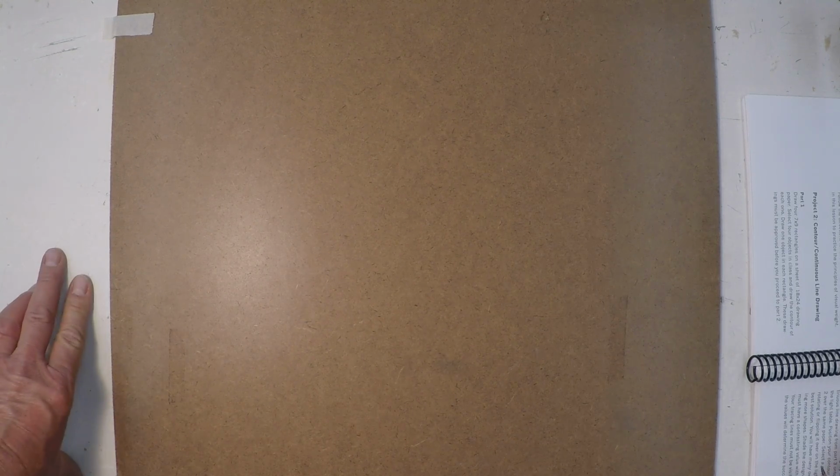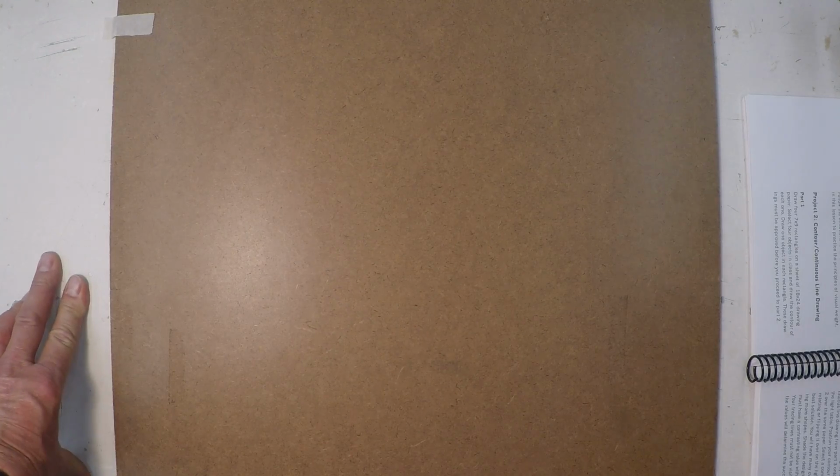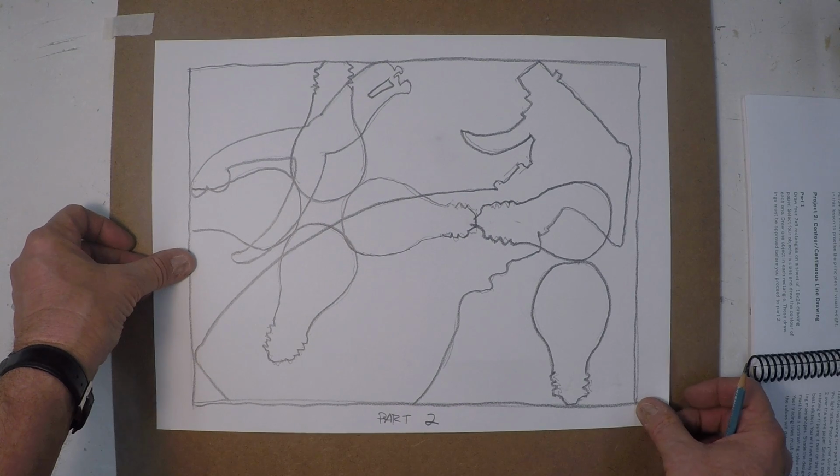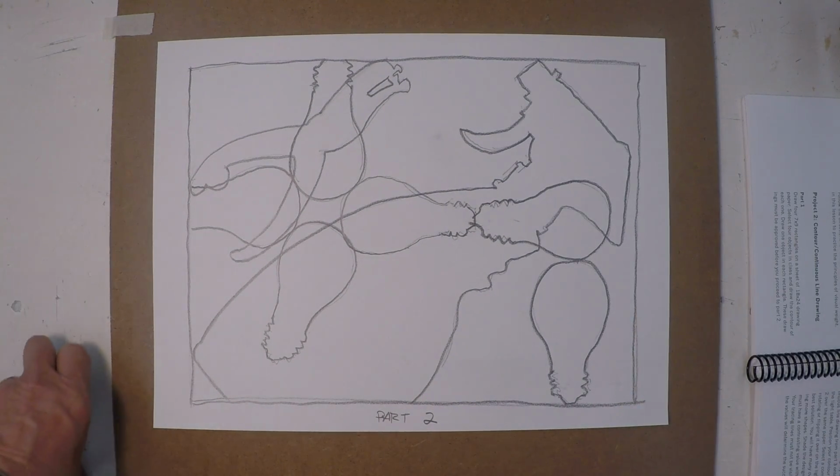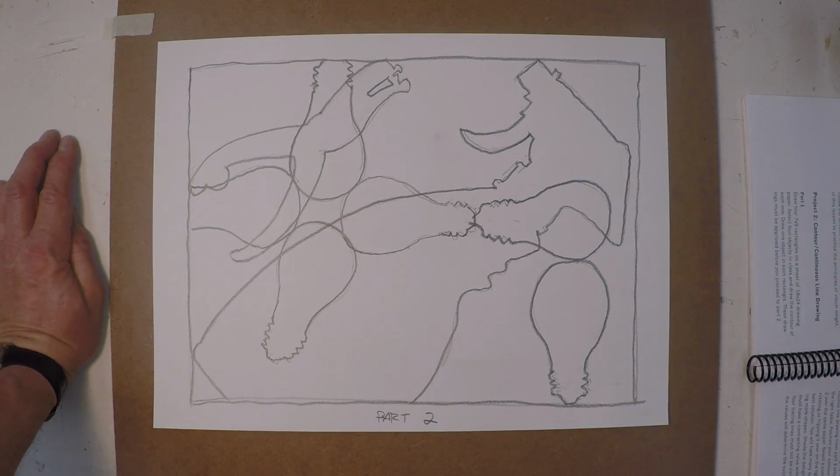Part two is about taking those pieces, and I'm going to put up a little layout I did here. You're drawing a 2-inch border on a sheet of 18 by 24 drawing paper. Redraw your contour drawings from part one in the picture plane. Choose one to be the smallest, which is 50%, one to be the largest, which is twice as big as your original, and one to remain at 100%. And you're going to be tracing them onto another piece of paper.